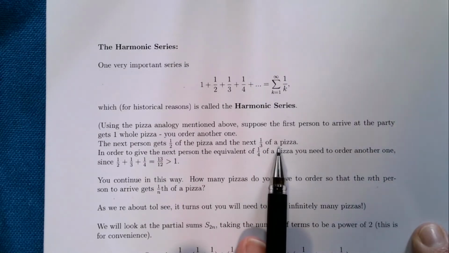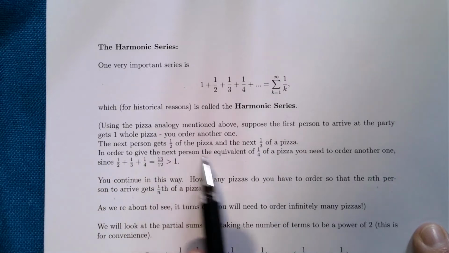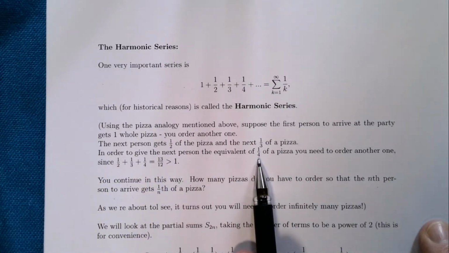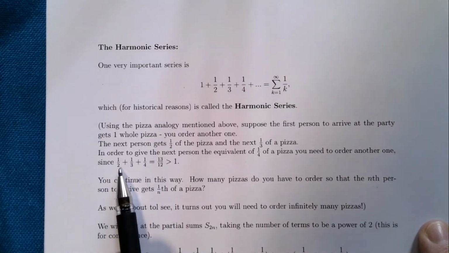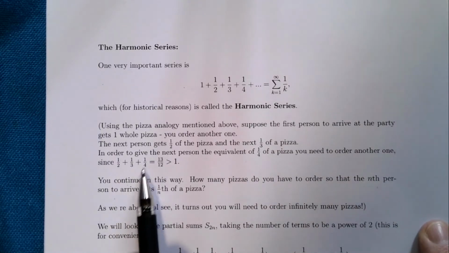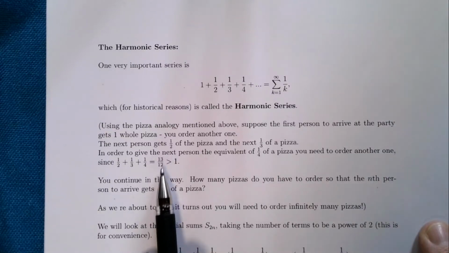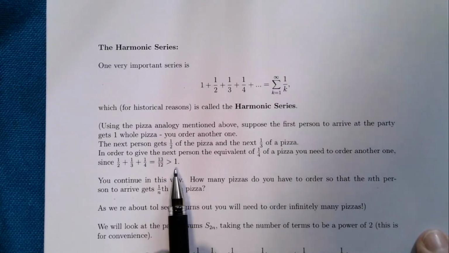Now the trouble is, in order to give the next person the equivalent of a quarter of a pizza, you need to order another one, because if you take a half plus a third plus a quarter, you get 13 twelfths, and that's bigger than 1. So by the time the fourth person turns up, you have to order another pizza.